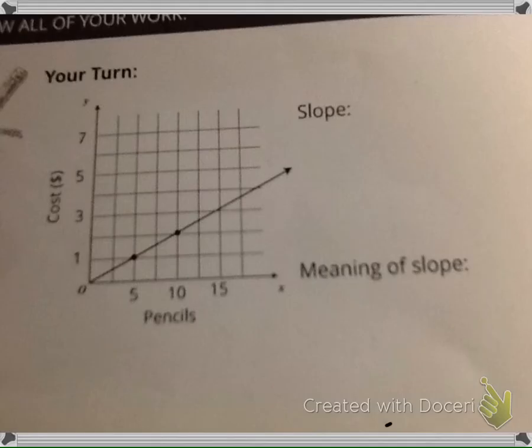Okay, so now it's your turn. You have to figure out what the slope is, use the slope formula, y2 minus y1 divided by x2 minus x1, and what is the meaning of the slope. Write both of those answers down before you turn the video back on and check it. Turn the video off now.